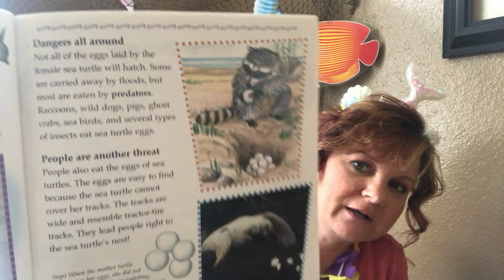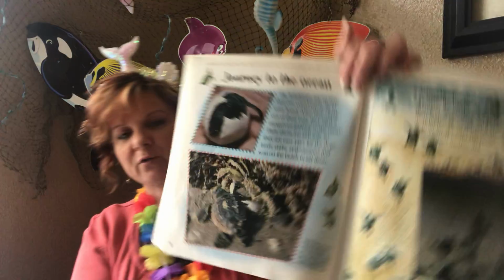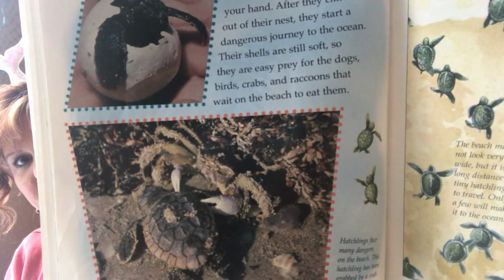Look, even a little raccoon is here trying to steal the little eggs from the beach. Humans like to bother the sea turtle eggs if they find a nest. They are endangered, so people usually try to leave them alone, or they could be arrested, you know, because it is against the law. Here's a big crab trying to steal a baby turtle.